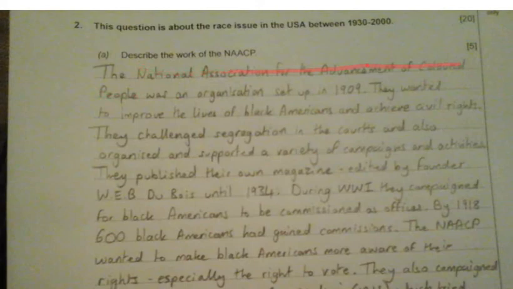Again, it's showing that you've got that level of detailed knowledge, that you're not just regurgitating what's written on the paper, that you know what this stands for, you know about this organisation. So let's have a look at some more details then. Another really good thing about this answer is it starts off by giving an overall explanation about what the NAACP was about, and also takes the first opportunity to throw in a little bit of detailed knowledge there with the year.